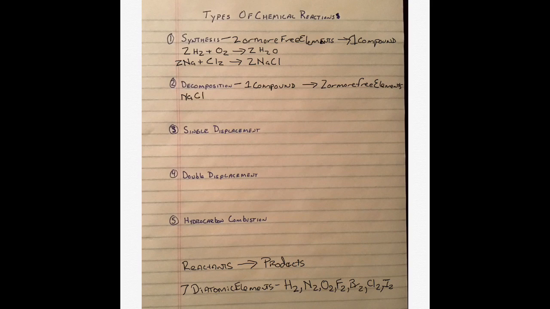So if we want to decompose salt, we can take NaCl, which yields Na plus Cl2, because chlorine is one of our diatomic elements, and then we put the 2 N's to balance it.